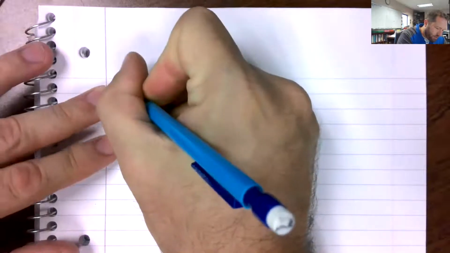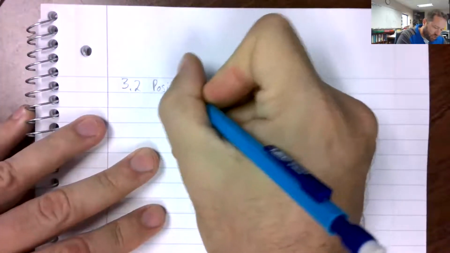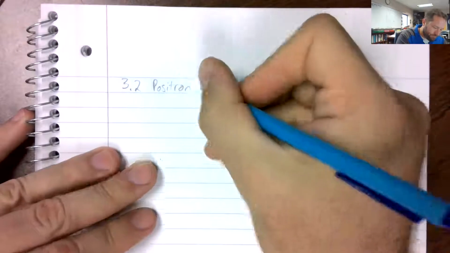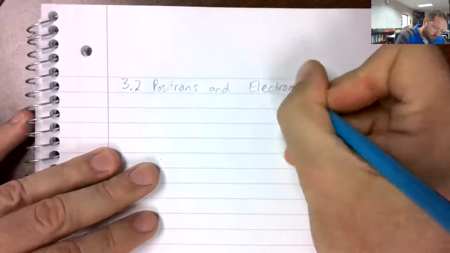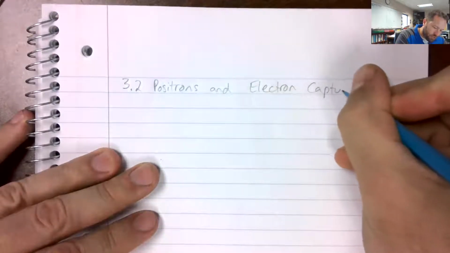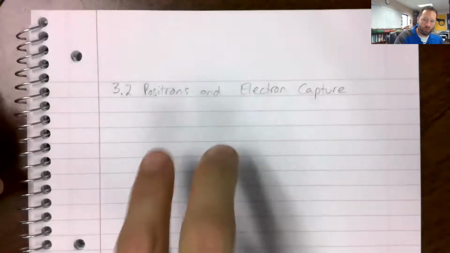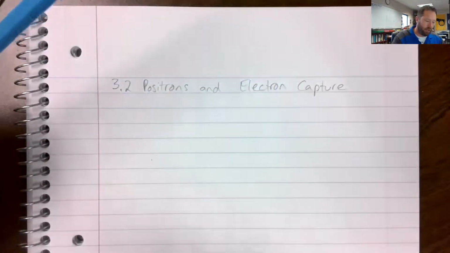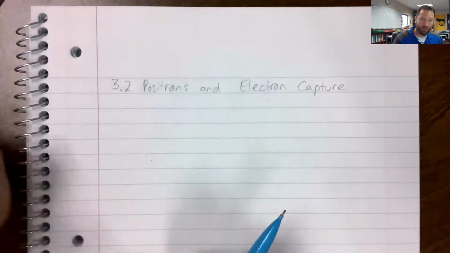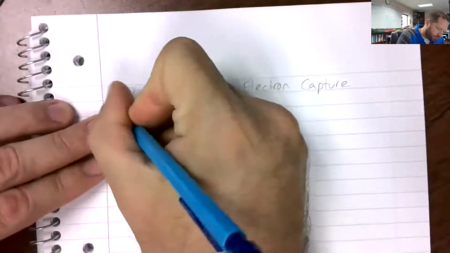Today, 3.2, we look at positrons. Oops, spell it right. I'm still practicing talking and writing at the same time. So positrons and electron capture. These two particles. Again, we're working with 5 types of decay. We took a look at the first 3 last time, 3.1, with the alpha, beta, and gamma. Now we're looking at positrons and electron capture.